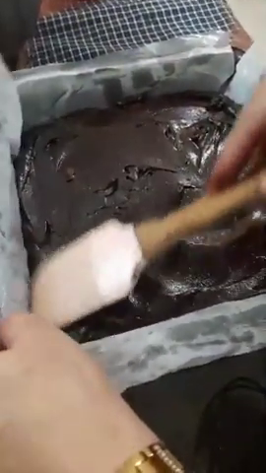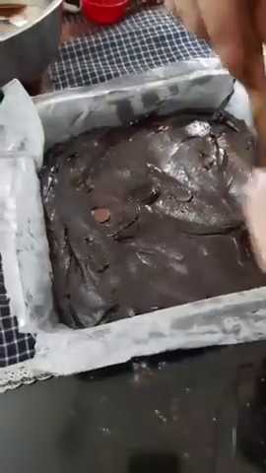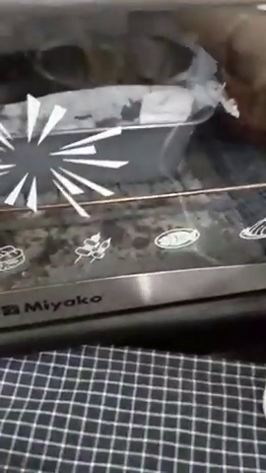See, the scraper has made it very easy for me to spread. So as I was saying, if you have the right tool, it will make your work a lot easier and a lot more perfect. So you can see that I've already spread it very evenly. Okay, এখন আমি এটাকে ওভেনের ভিতরে ঢুকাবো। Temperature should be 180, double-sided heating, and let's turn on.